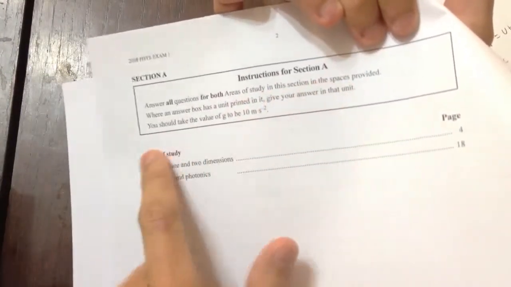So, all questions for both areas. G should be 10. Awesome.